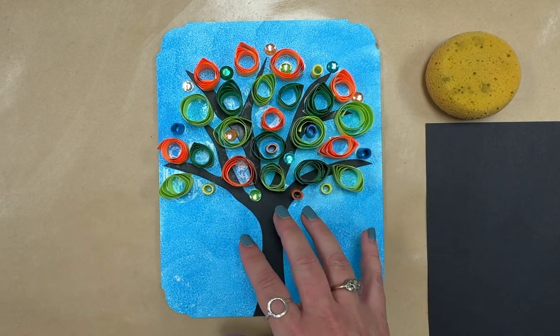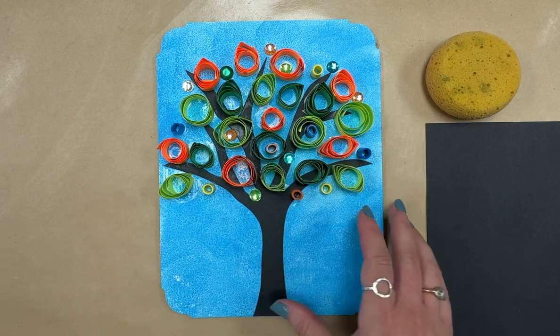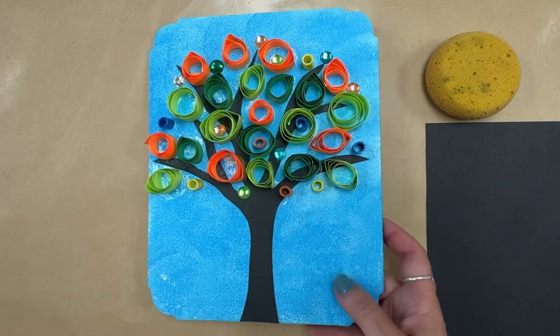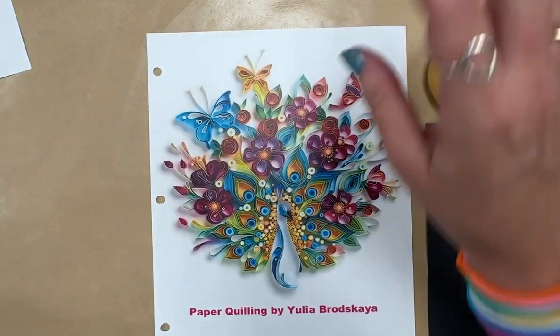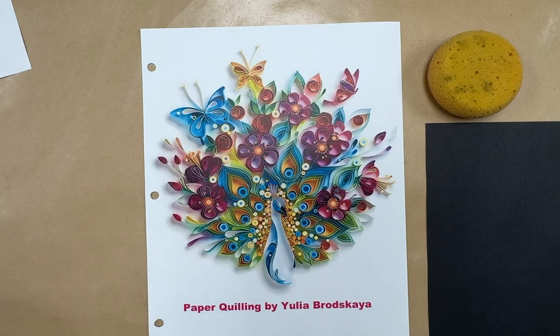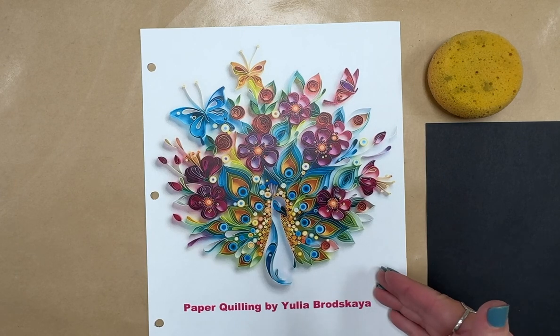We're going to be doing a tree, but I'm going to show you an artist who does lots of other designs. So the artist that we're looking at is named Yulia Brodskaya, and teachers, in your lesson plans, you can go to YouTube. You'll see the link. You go to YouTube and show the students the video Paper Quilling Masterpieces by Yulia Brodskaya, and you'll get familiar with her artwork. This is one of them, and I love this one.